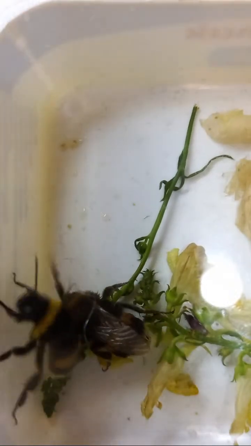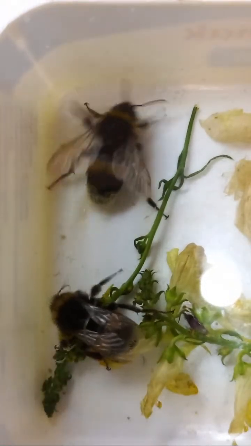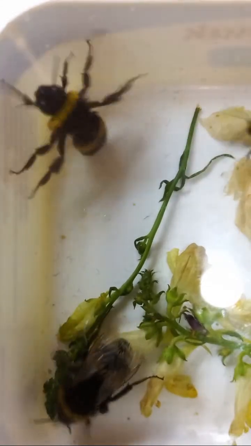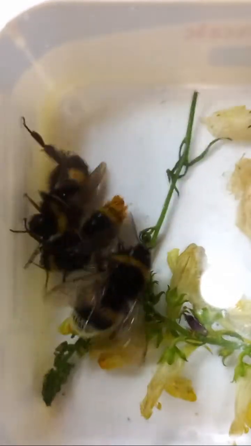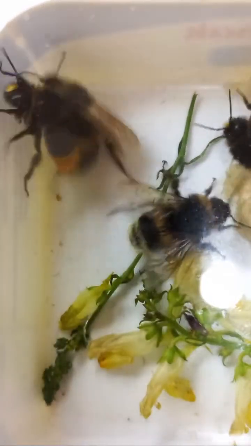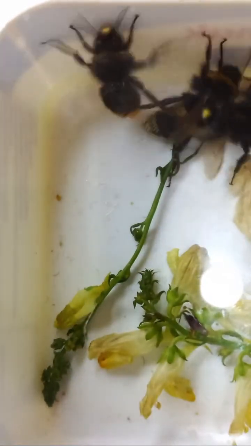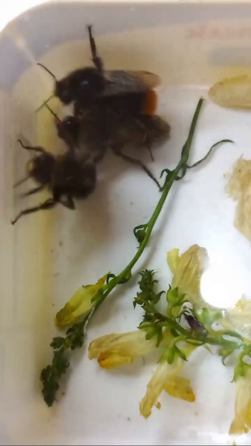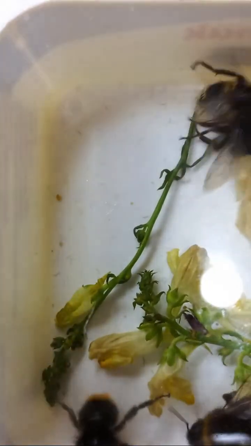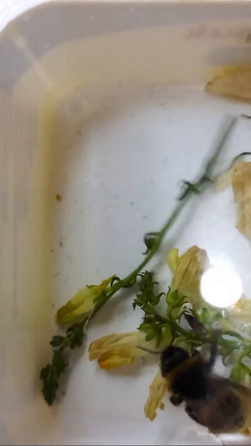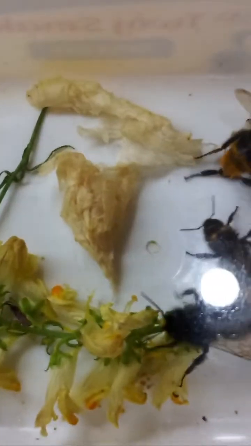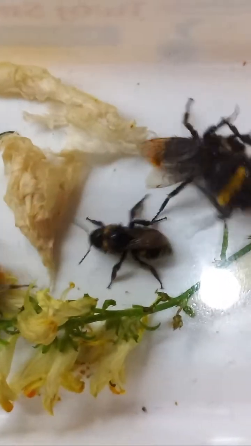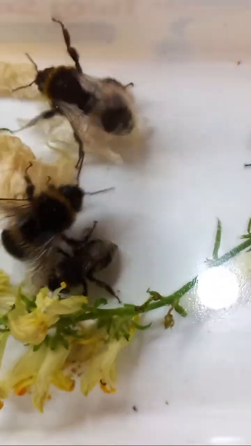Our bumblebees are still very funny, active, trying to fly, trying to escape. They're crawling around. They're fed with honey and water, so that's why they're very active. And of course they're irritated by light. Strong light is irritating for them, so they're trying to escape.